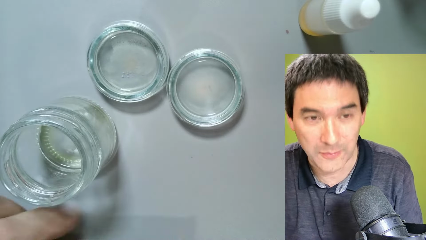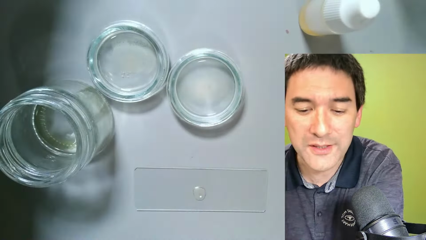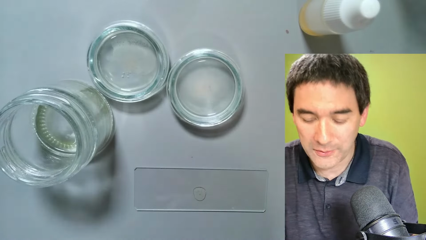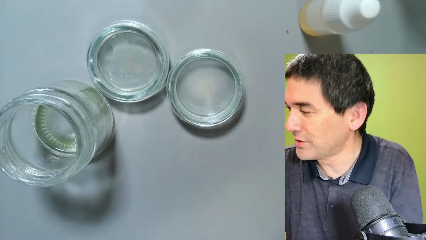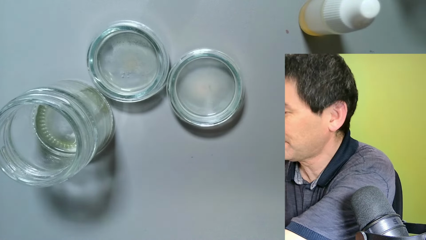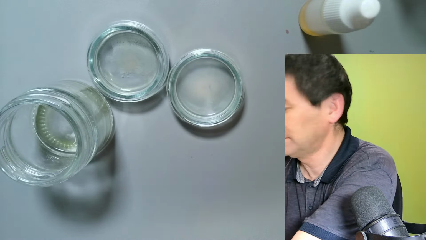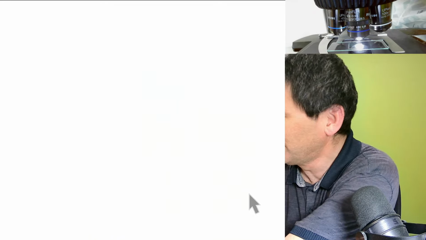So let's take some of those again here. I'm just going to make a simple wet mount, and let's just drop it in here again. Okay, at a low magnification. I hear that the questions are slowly coming. Let me try this again.